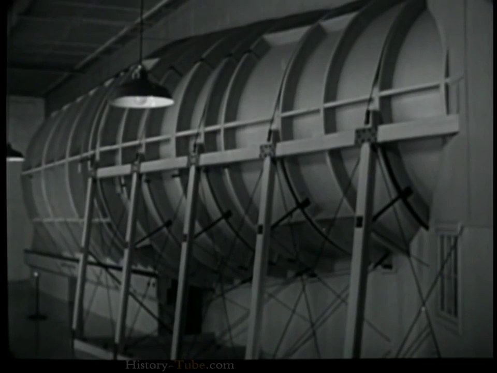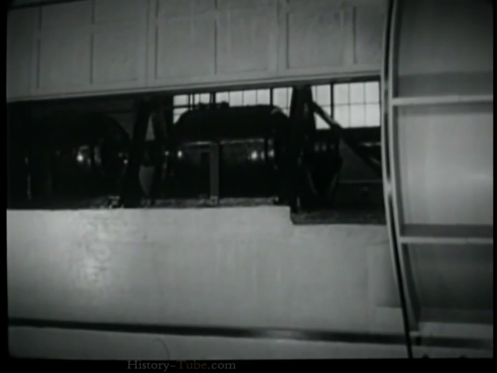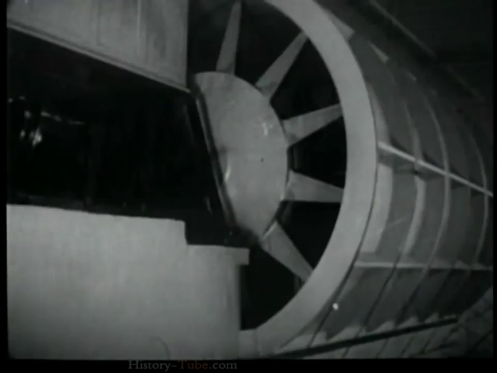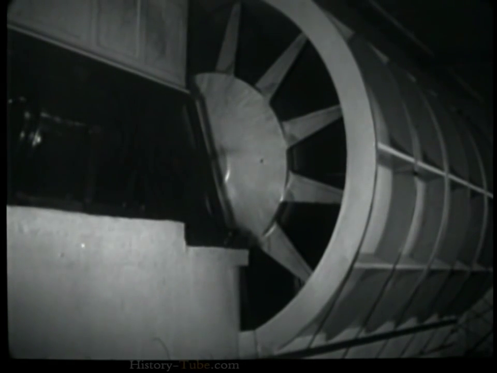Four electric motors of 400 horsepower each furnish power to turn the fan. Two of the motors are shown here. There are two others inside the tunnel. The fans are 12 feet in diameter and have 12 blades. When driven at a speed of 700 RPM, they produce an airspeed of approximately 200 miles an hour in the tunnel.